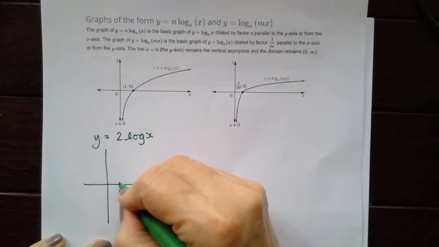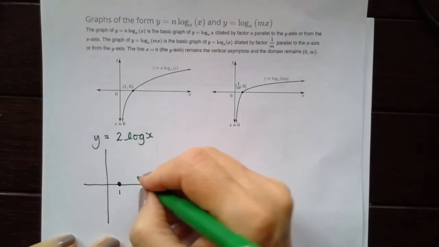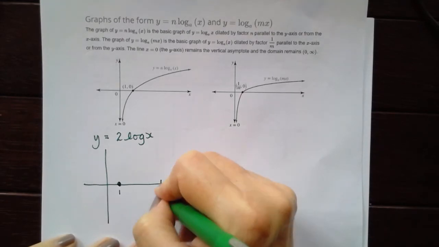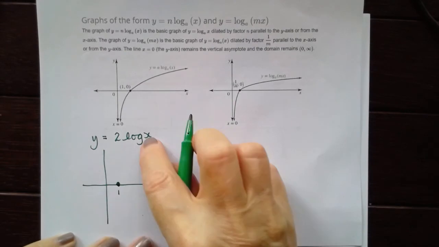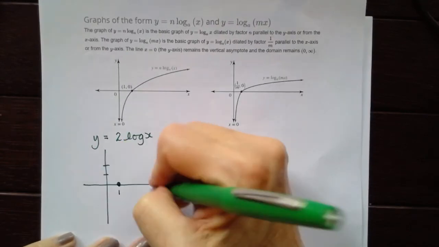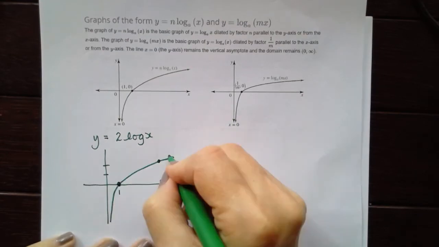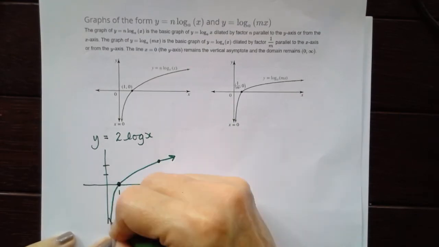And when I'm out here at 10, log base 10 of 10 is 1, and I'm up at 2, where normally I would be at 1. So it's an easy graph, easy to put 2 points on.